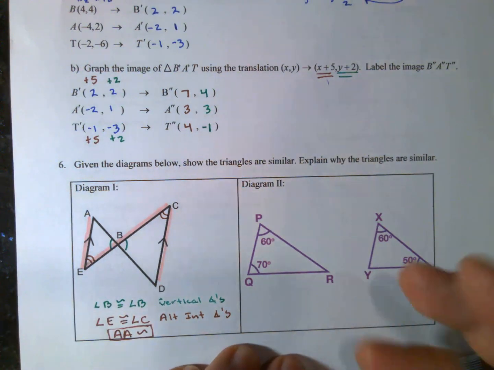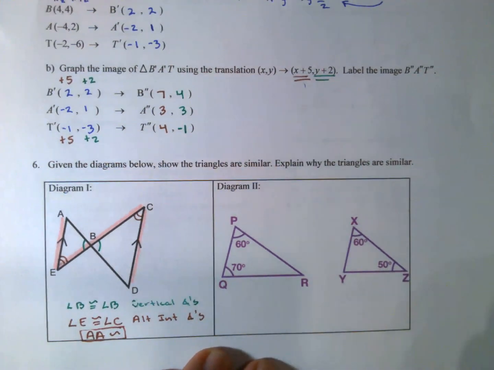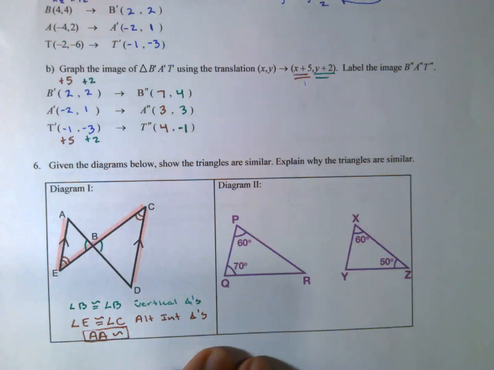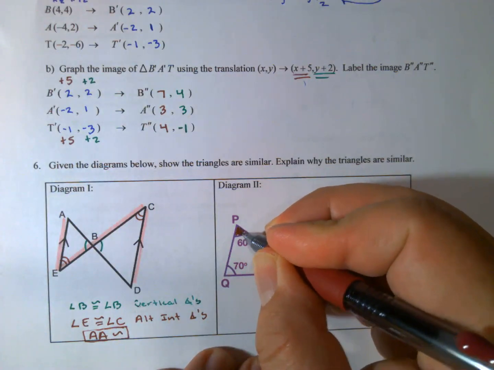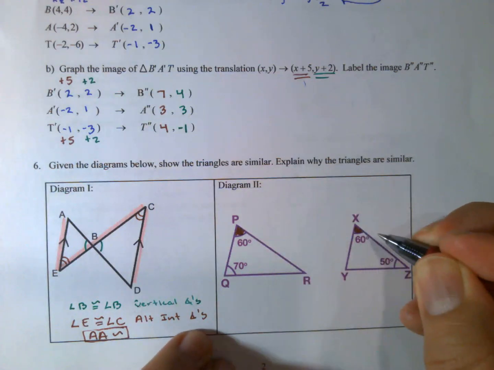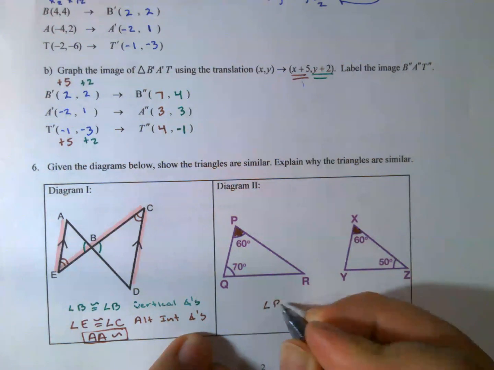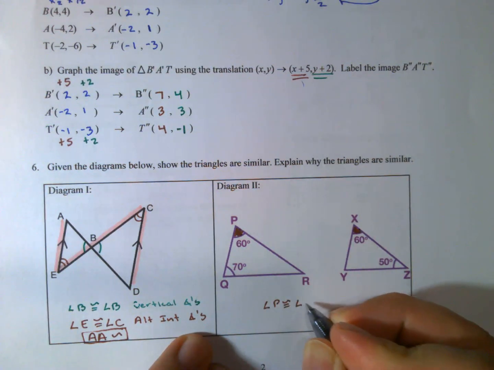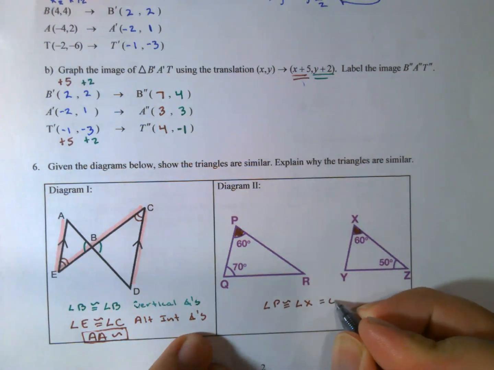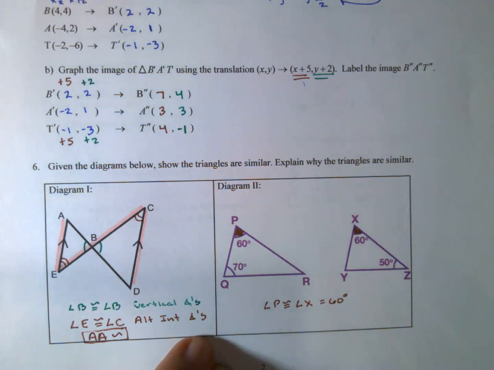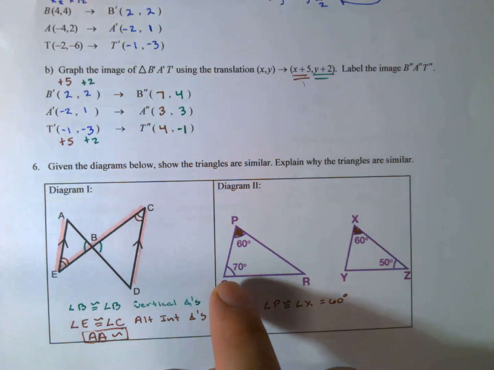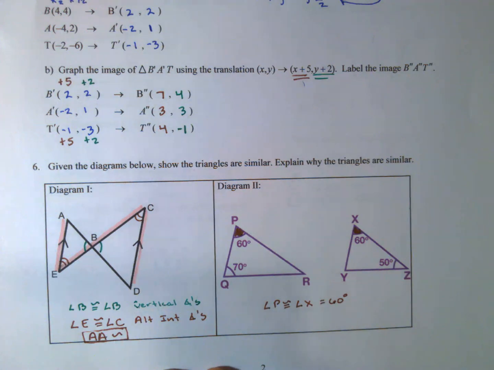So now, what if I had chosen this picture? Well, here's how I would attack this one. I have to find two angles that are the same. Well, these are the same. Look, they both say 60. So angle P is congruent to angle X because they both equal 60 degrees, right? We see that there. But when I look at this other one, I see a 70 and a 50. They're not equal to each other.